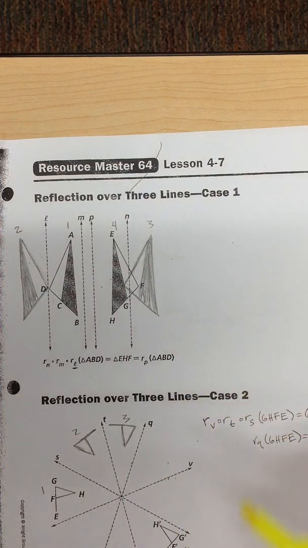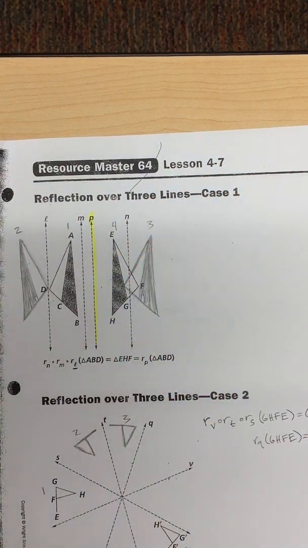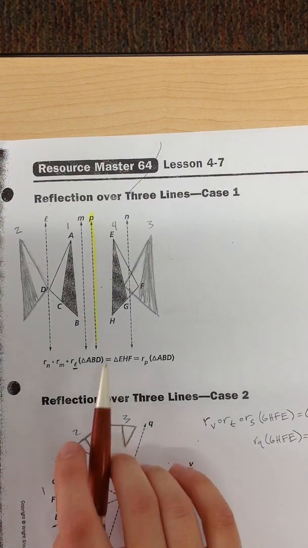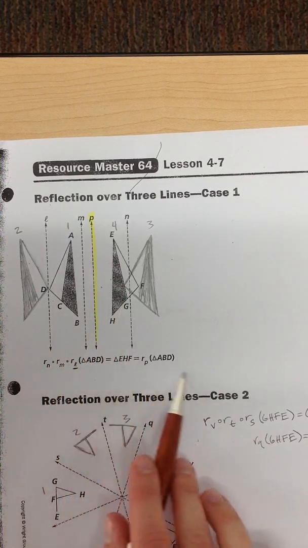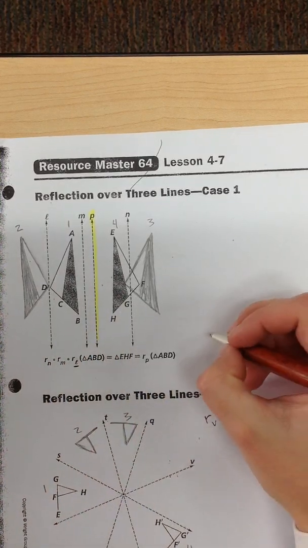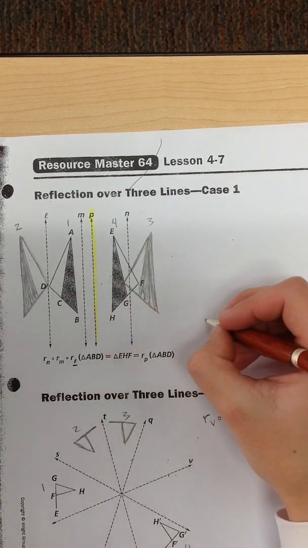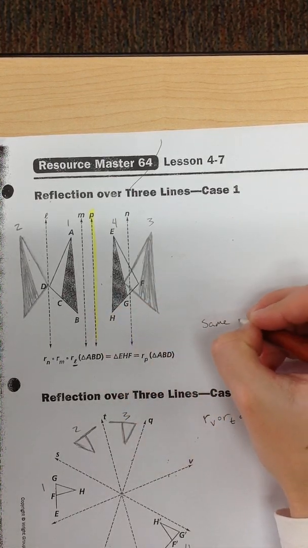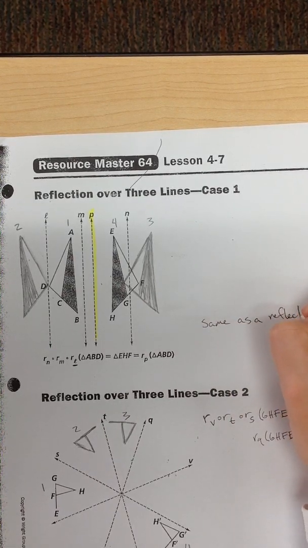They're going to look like they are a reflection over that line P. Okay, so we'll kind of write this out here. They write it out like this, so they go, okay, this one here, flipped over P, gives us this one here. They write that, and I'm also going to write that this is the same as a reflection over line P.